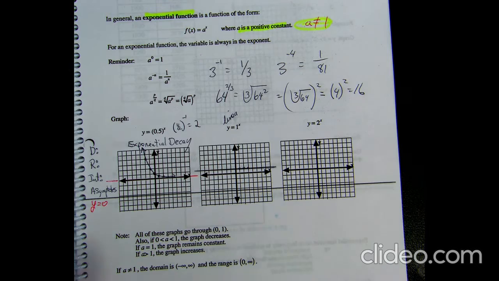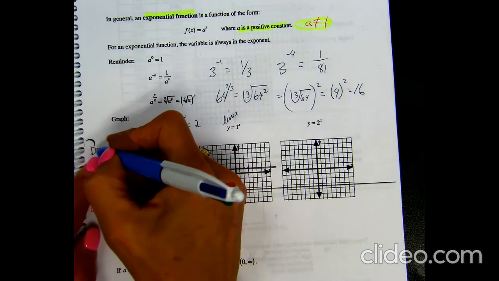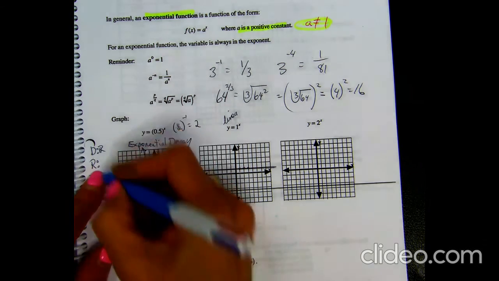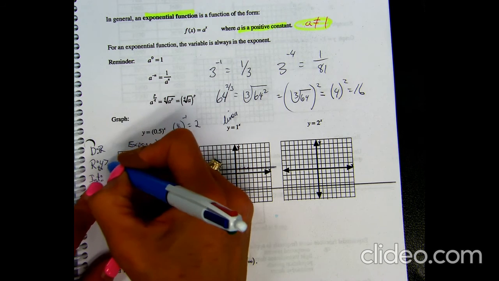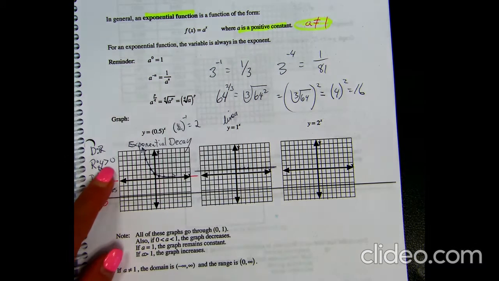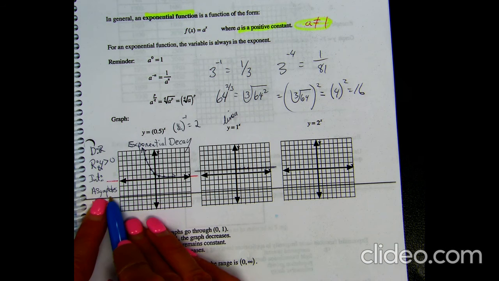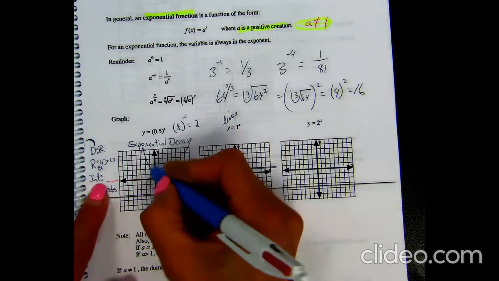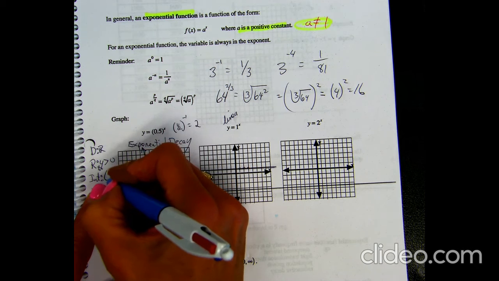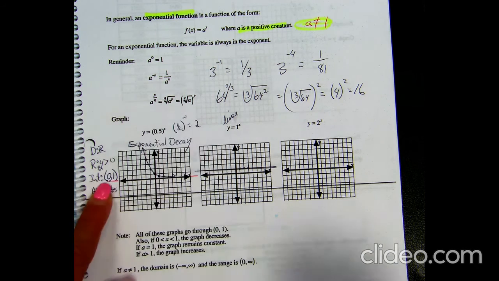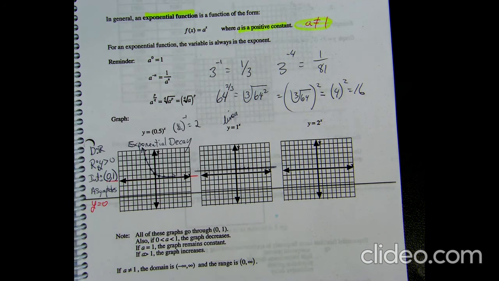Okay, so exponential decay, the domain for all exponential functions, all reals, the range, y has to be greater than 0, strictly greater than. We're never going to get 0. That's our horizontal asymptote. We will always have this y-intercept. When x is 0, y is 1. Anything to the power of 0 is 1.